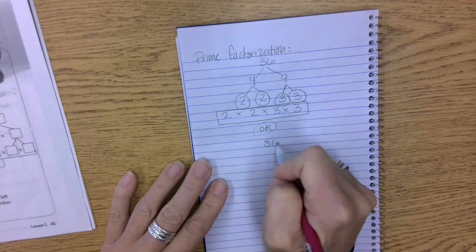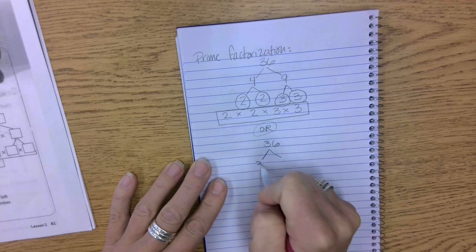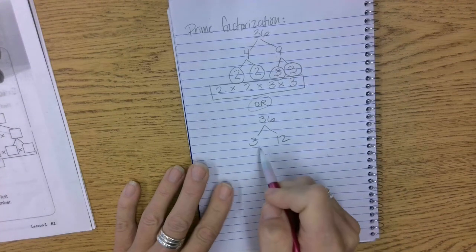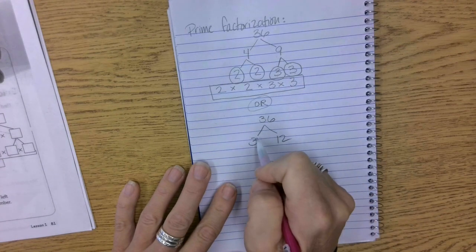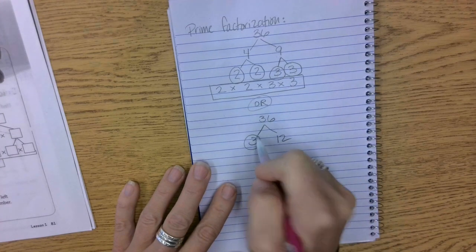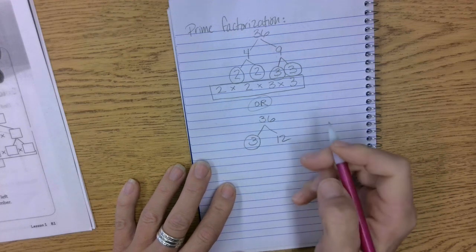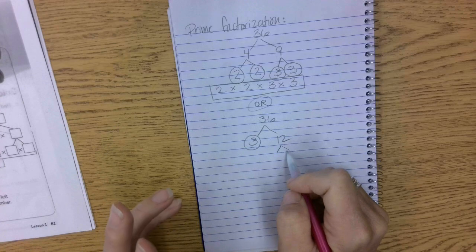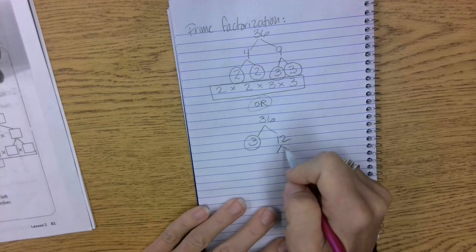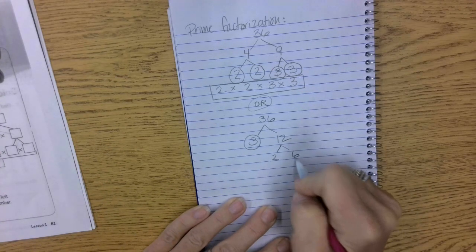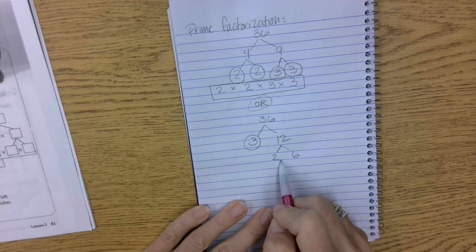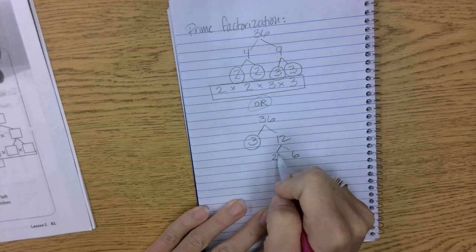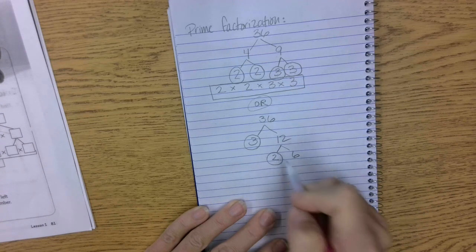If we want to make 36, we could also do 3 and 12. So let's try that. Is 3 a prime number already? Yes, so we're going to go ahead and circle 3. But 12 is not a prime number, so let's break that down into two numbers. Again, there's multiple ways we could do it, but let's just do 2 and 6. All right, is 2 a prime number? And the answer is yes.